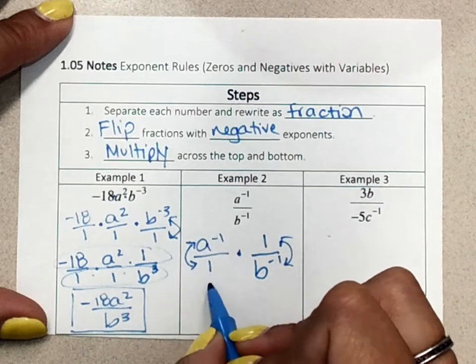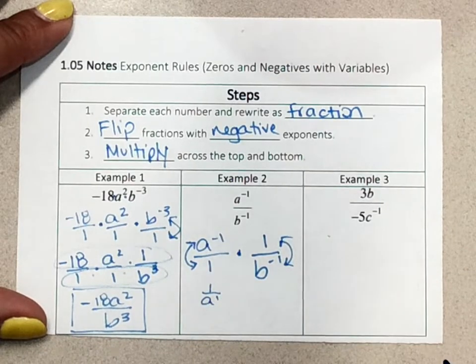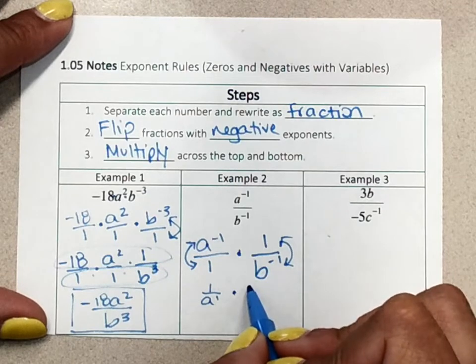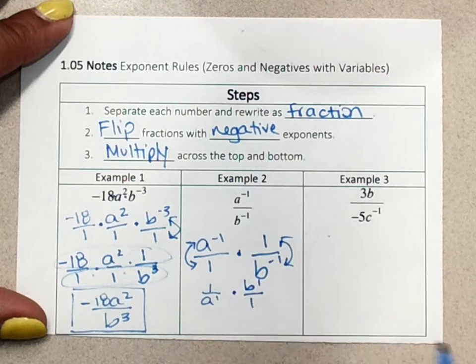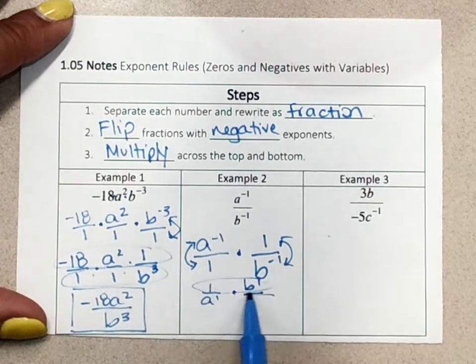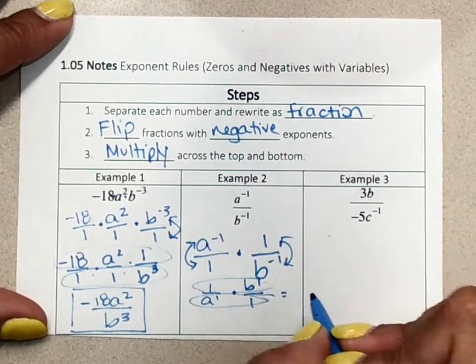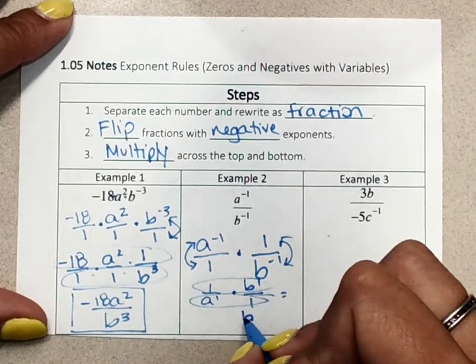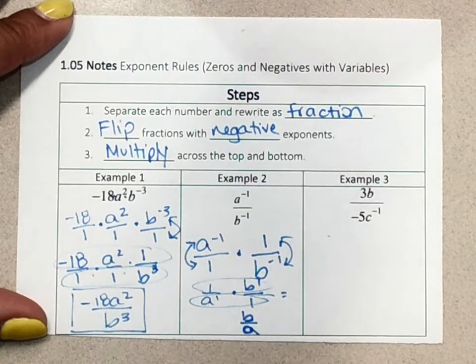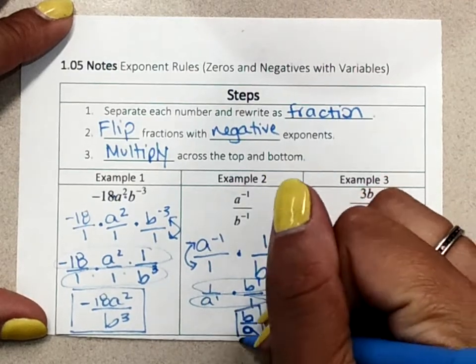Both a and b have negative exponents, so I'm going to flip both of them. So a to the negative 1 becomes 1 over a to the 1, and 1 over b to the negative 1 becomes b to the 1 over 1. In my third step, we multiply across, giving us b over a. You can write to the first power, but you don't have to. They're the same thing.